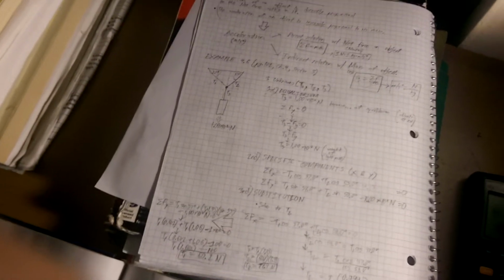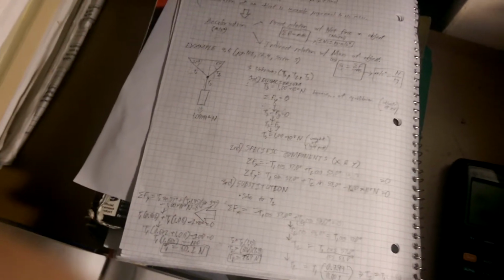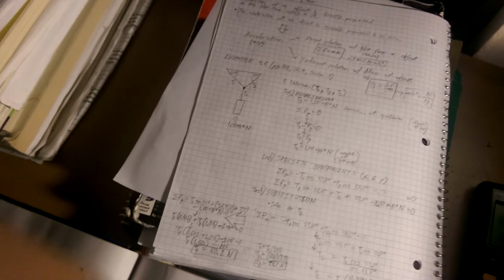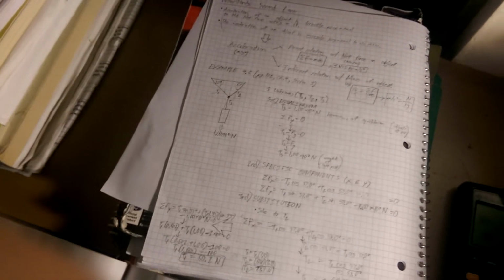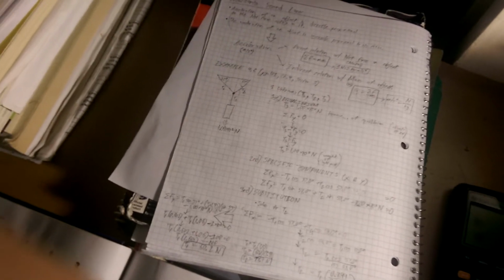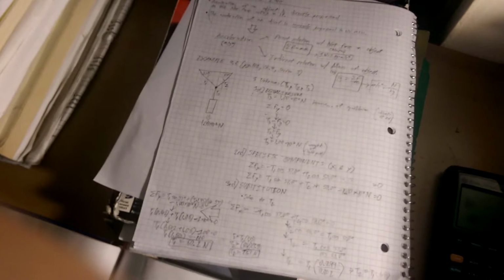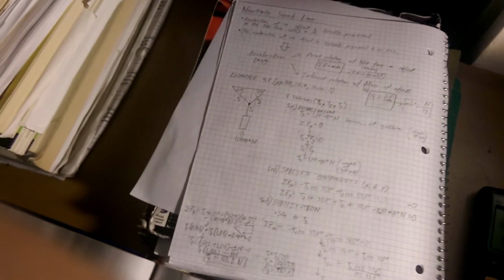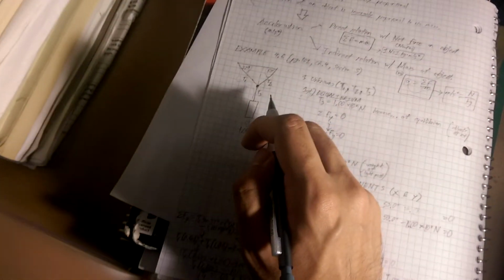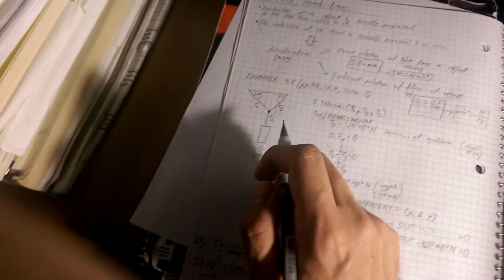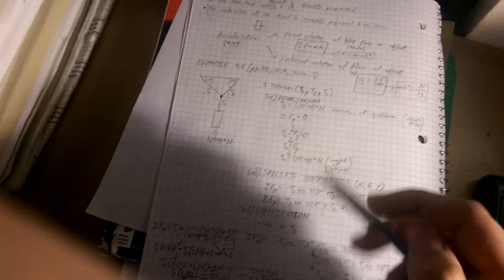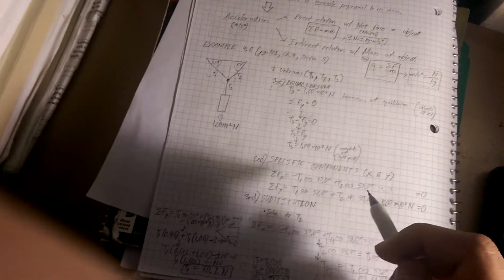Some of them will add in additional components or additional values to find that could expand the problem and make it more challenging. But remember that on a 2D plane to apply Newton's second law, these are the general 3 steps that you use: equilibrium, specific components, and substitution.